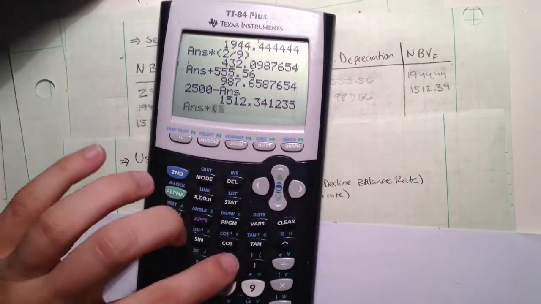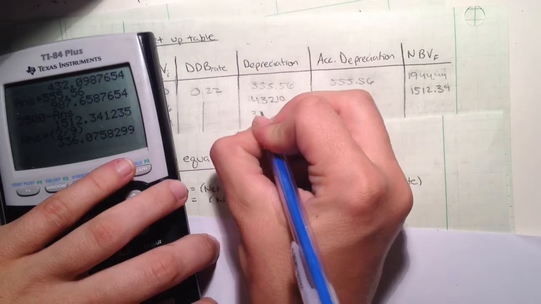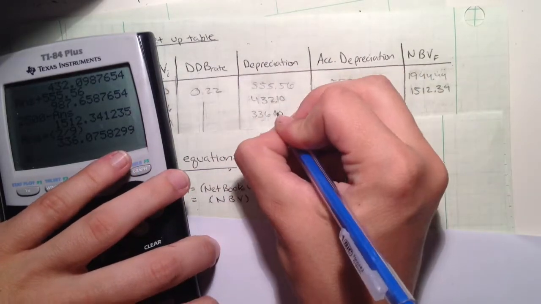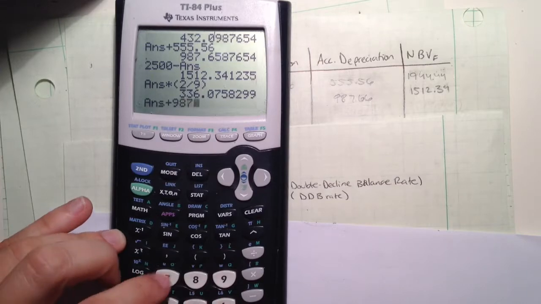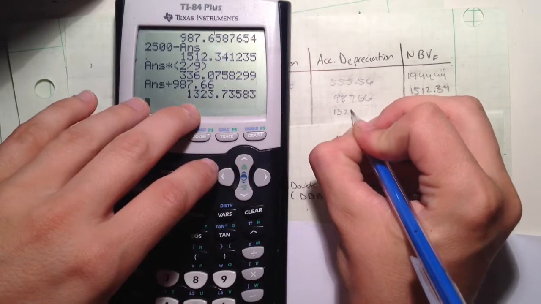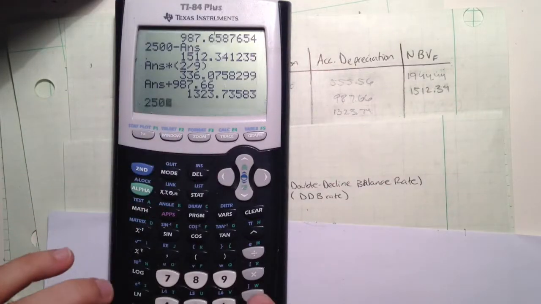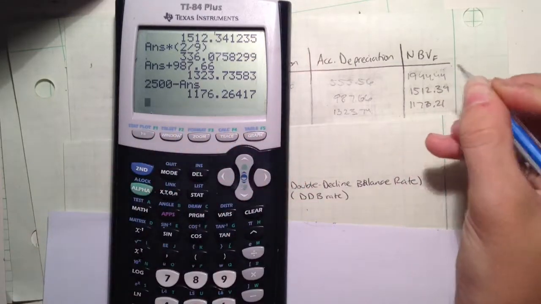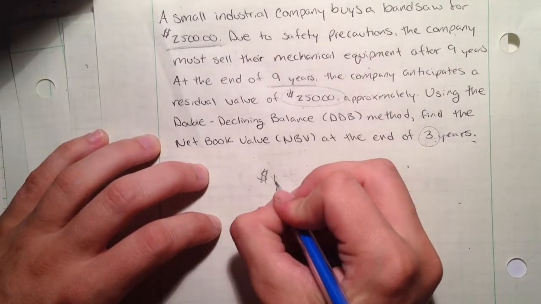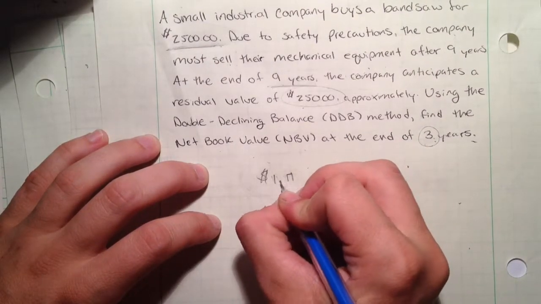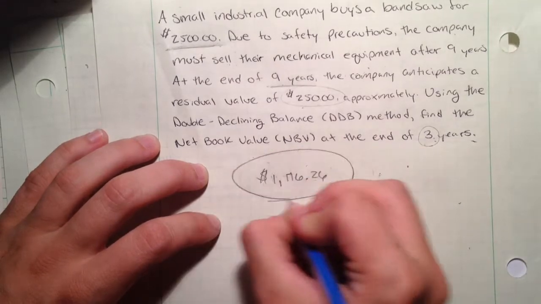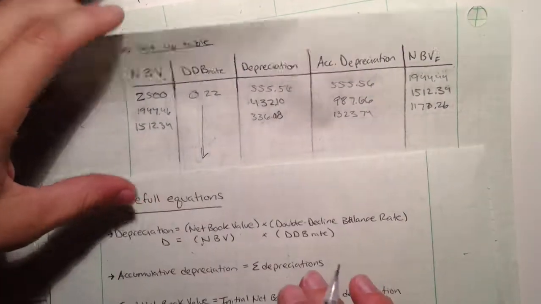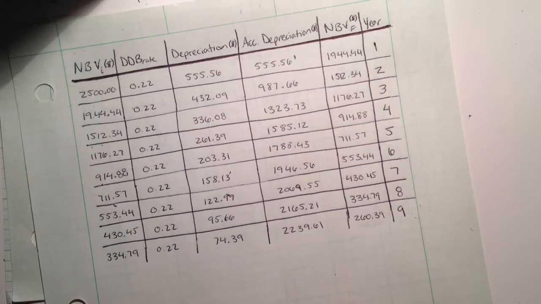Do the same thing. And then add that to $97,665.43. Get a new accumulative depreciation. Subtract that from there, and we find that after 3 years, we get a new net book value of $117,076.26.